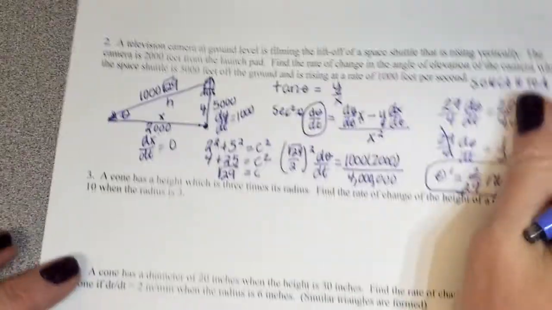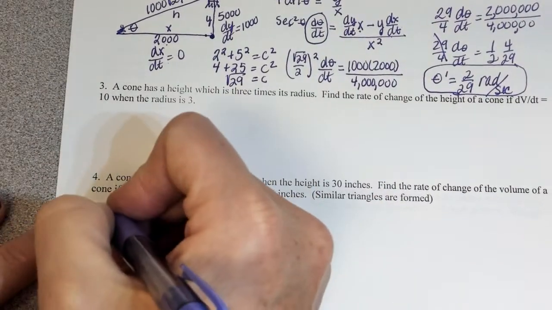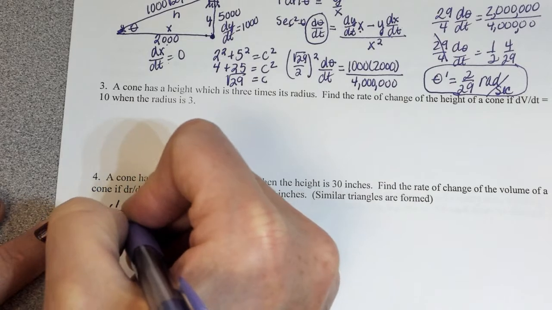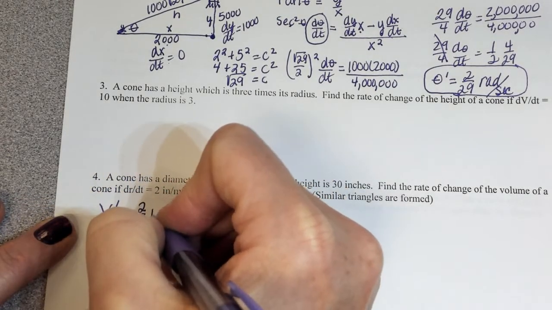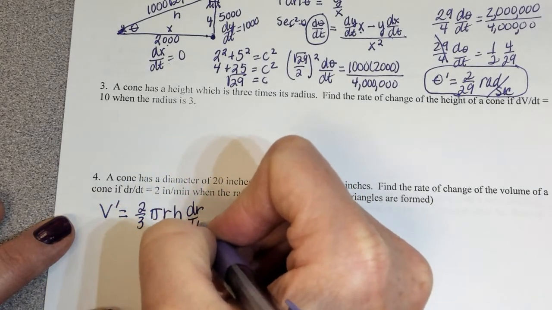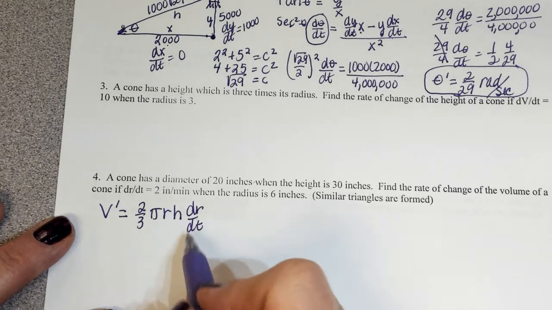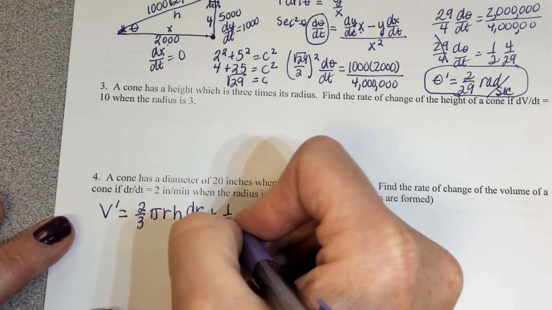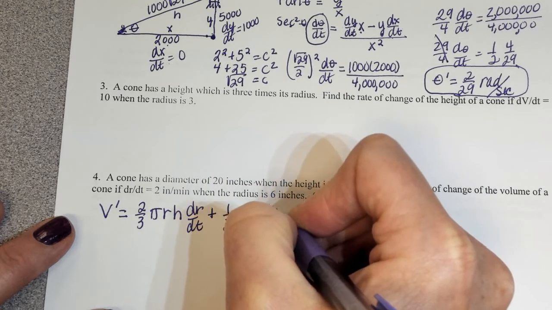All right, so I'm going to look back up at the top and look at my formula for this. So I've got dv dt. You can also call that v prime if you want. We know we're taking the derivative with respect to time. Is 2/3 pi r h dr dt. I don't like to call it r prime here because I'm afraid I'm going to think it's just an r and not dr dt. So I like to make it obvious. Plus 1/3 pi r squared dh dt.